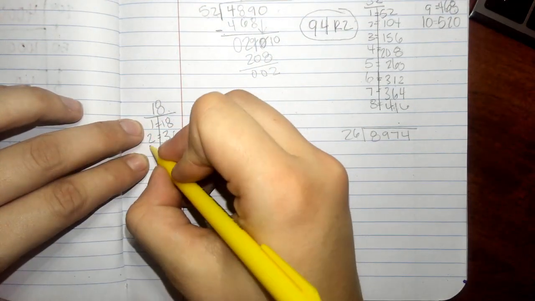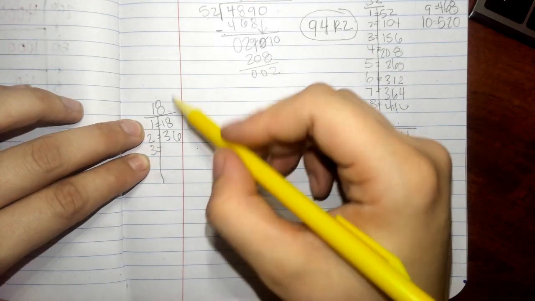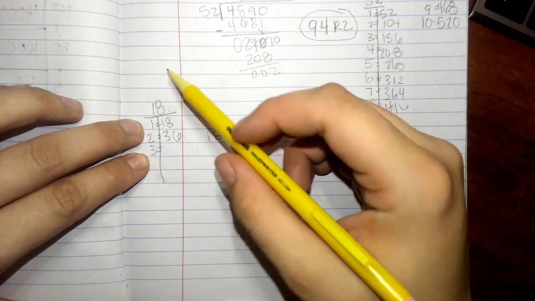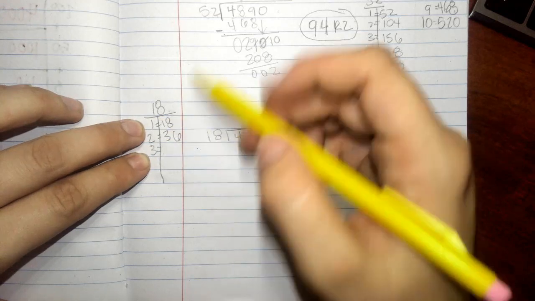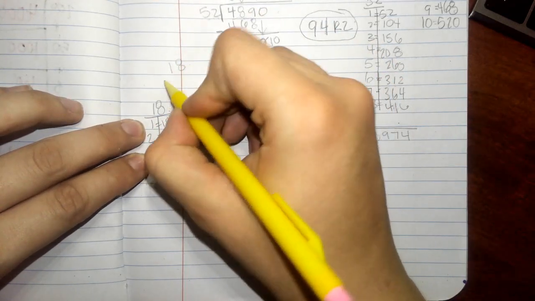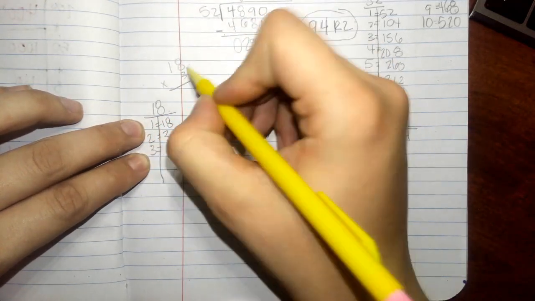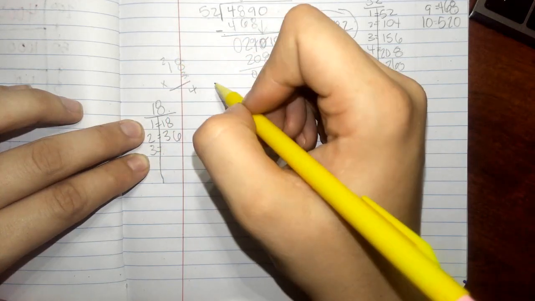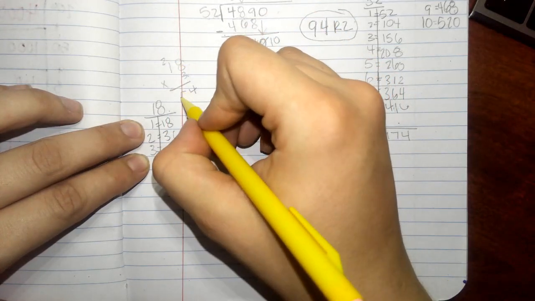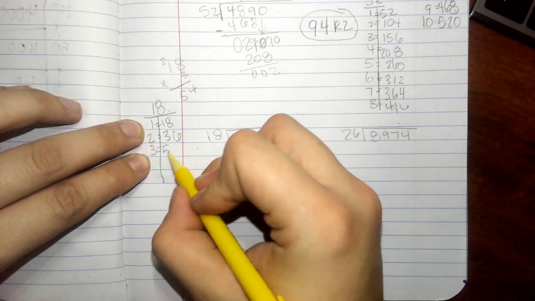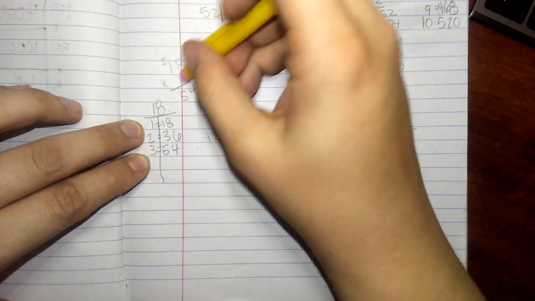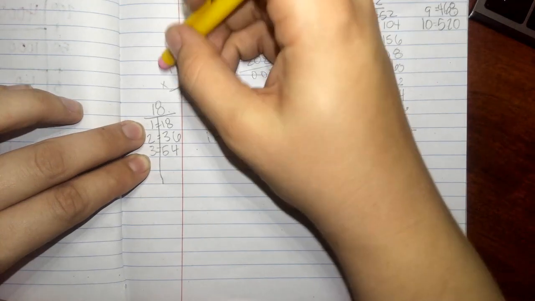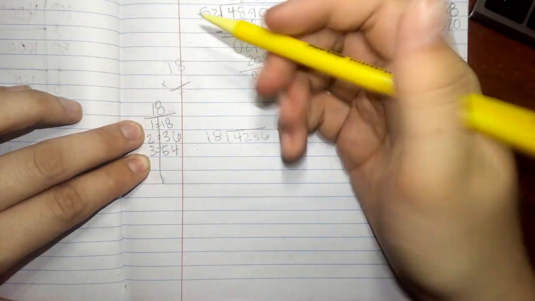Then I'm going to do another one. Let's just say I really don't remember what this is, and I don't feel like adding. I can say 18 times 3 off to the side. 3 times 8 is 24. 3 plus 2 is 5. So I know the next one's going to be 54. And then let's just say I don't want to skip count. That's too hard for me. Okay, that's fine. We can just do it again.